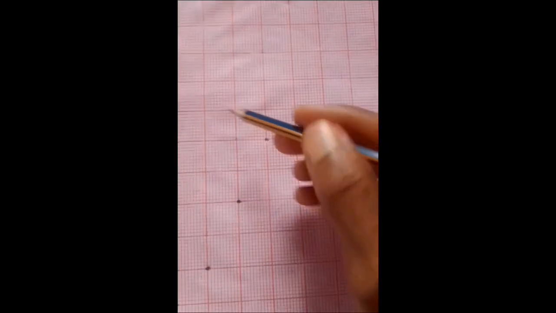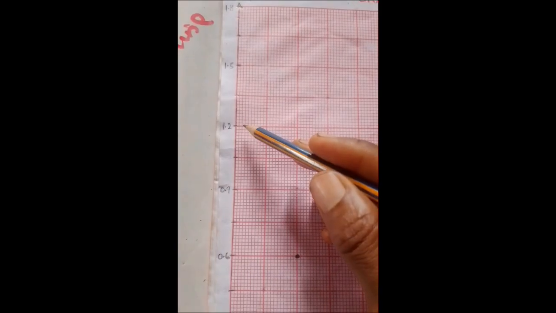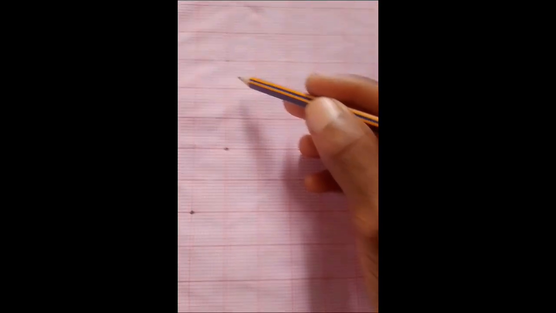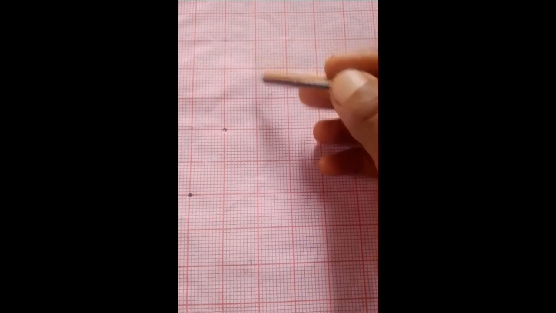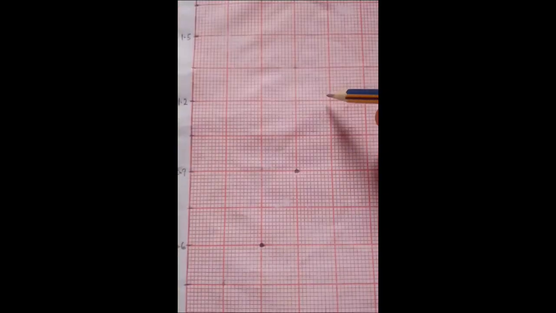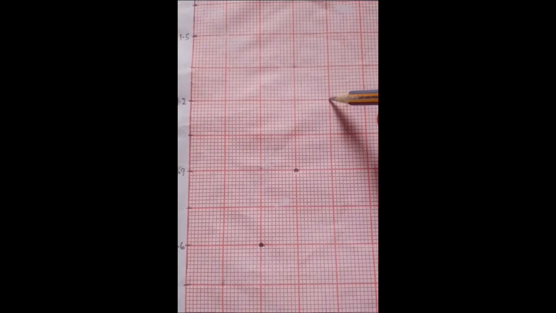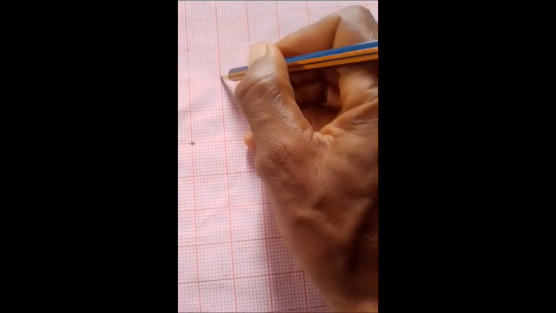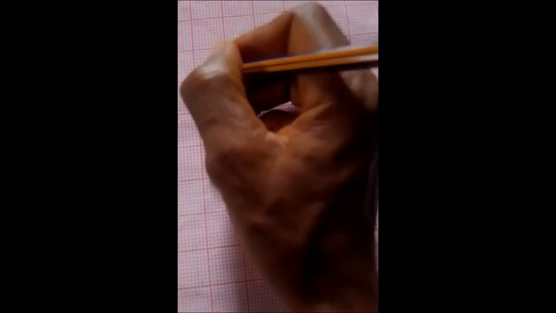The next one, 1.20, meets 1.20 on the voltage axis. So that is the location. Put it there.